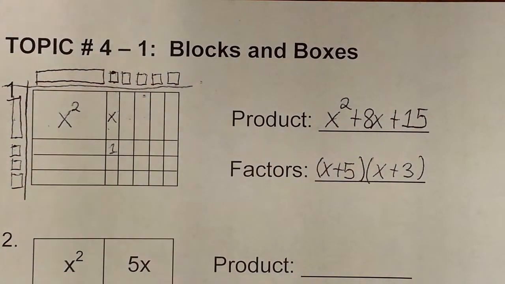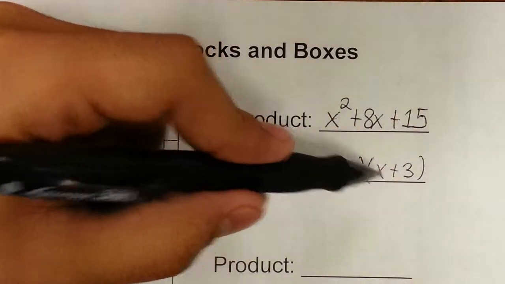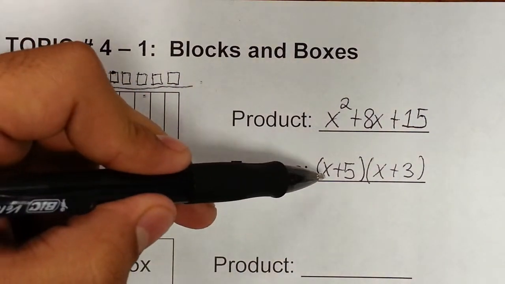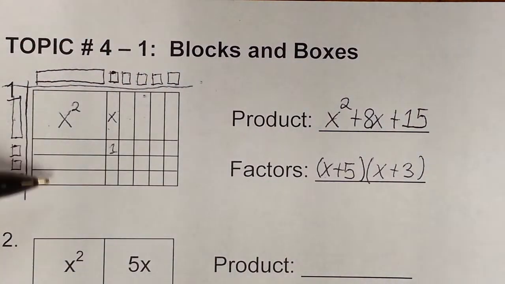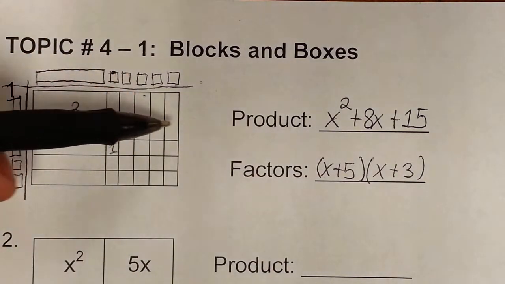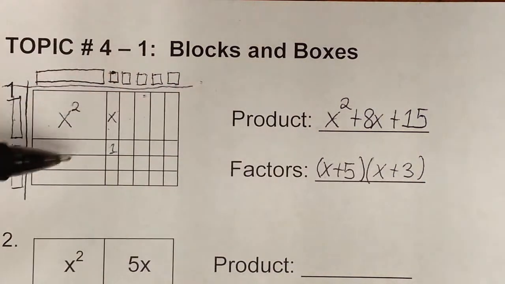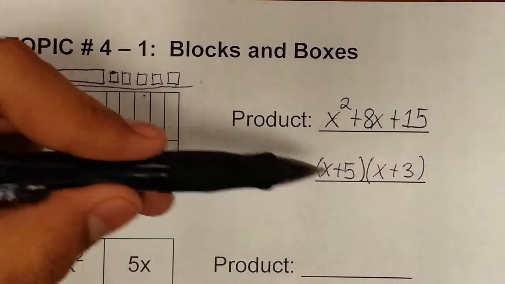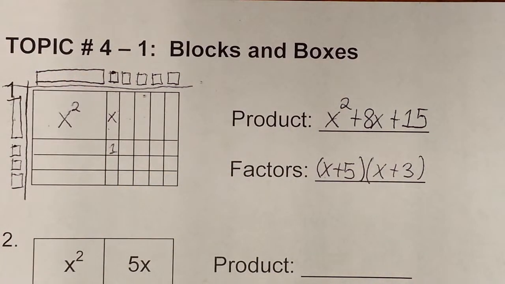If we were to take these two factors, x times x would give us x squared, x times 3 would give us the 3x, 5 times x would give us the 5x pieces, and 5 times 3 would give us the 15 pieces. This would give us our product.